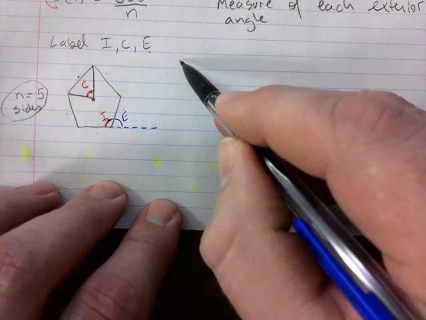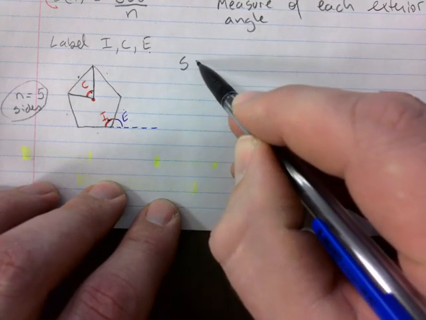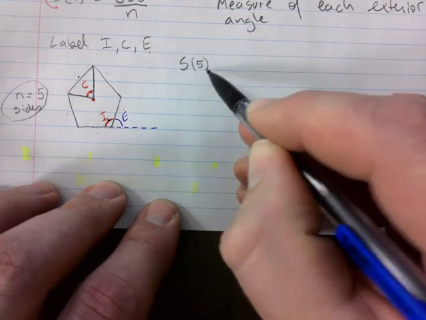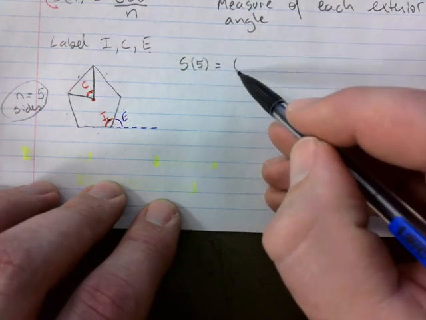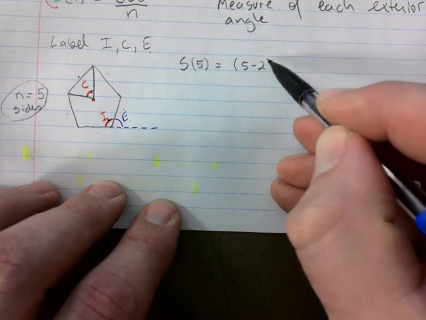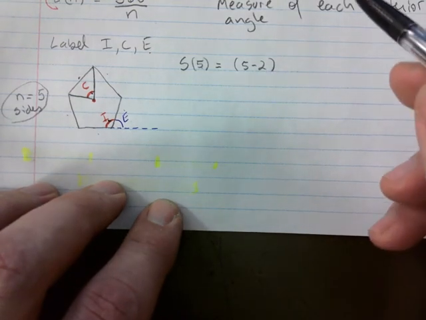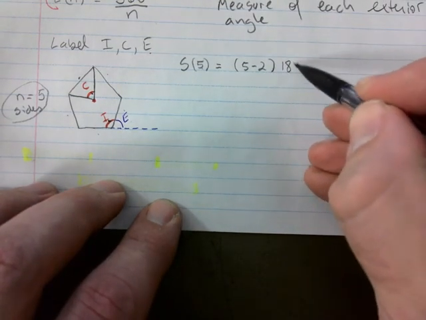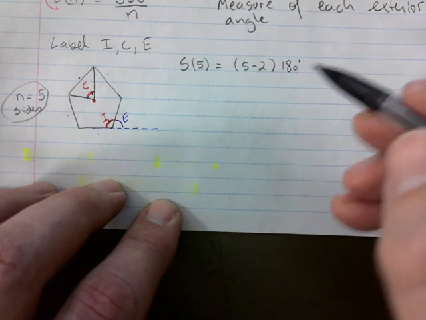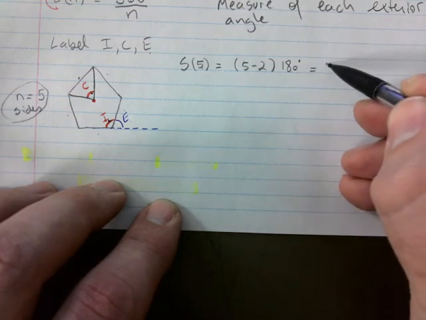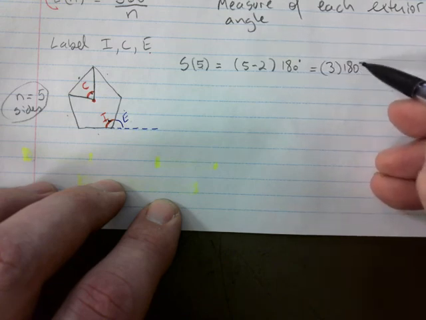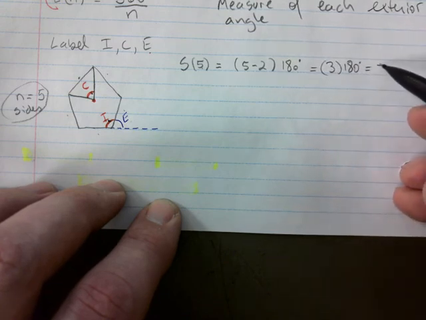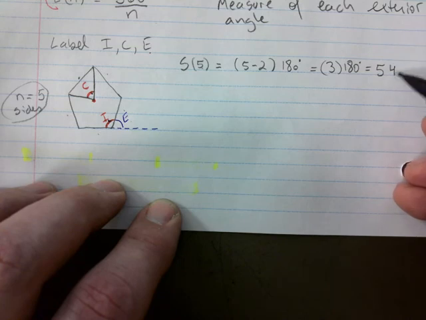If I asked you to calculate the sum of all angles of a 5-sided shape, so you put n into there, that would be 5 minus 2, I'm using the formula I gave you up there, times 180 degrees. And that is 3 times 180, right? Which is 540 degrees.